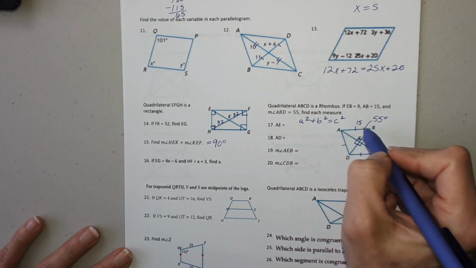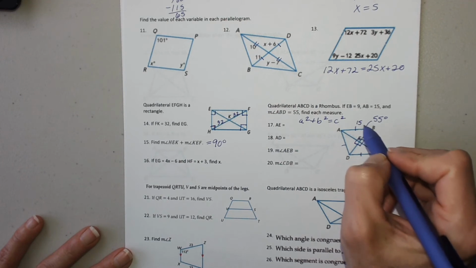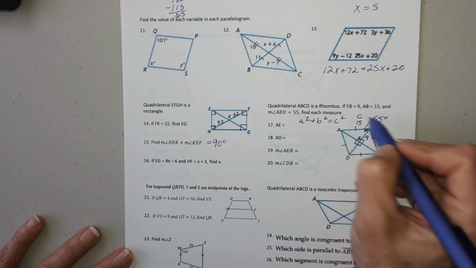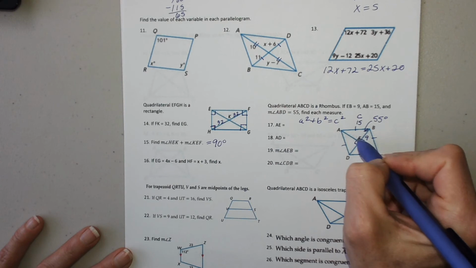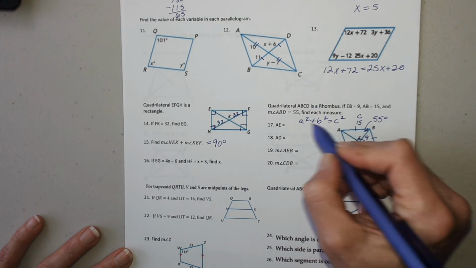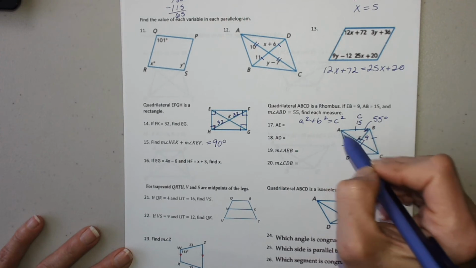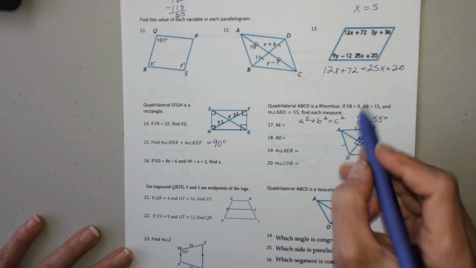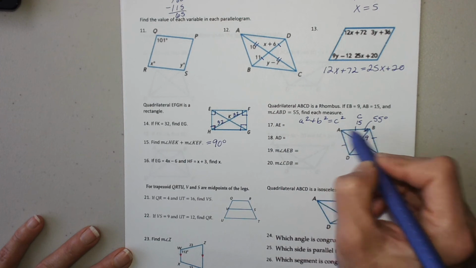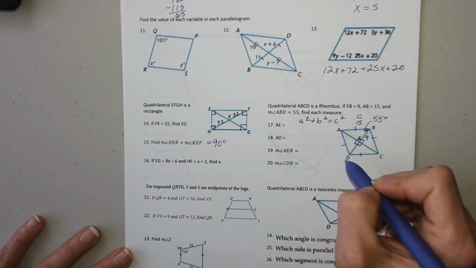And then remember, on the kite and on the rhombus, the sides are going to be c, because they are opposite that 90-degree angle. So that's how you're going to plug in what you have. You have your C, you have your A, so you'll be solving for B. Okay, so if we know that AB is 15, then what's AD?